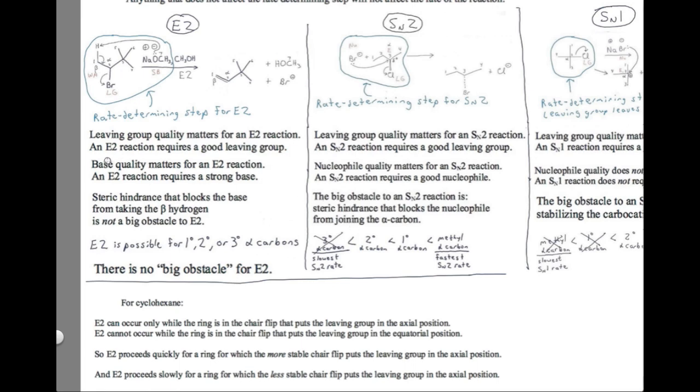Remember that base quality does matter for an E2 reaction. So an E2 reaction will be very slow with a weak base. Maybe not a rate of 0, but E2 will proceed very slowly with a weak base. And nucleophile quality matters for SN2. An SN2 reaction will proceed at a good rate when you have a good nucleophile.